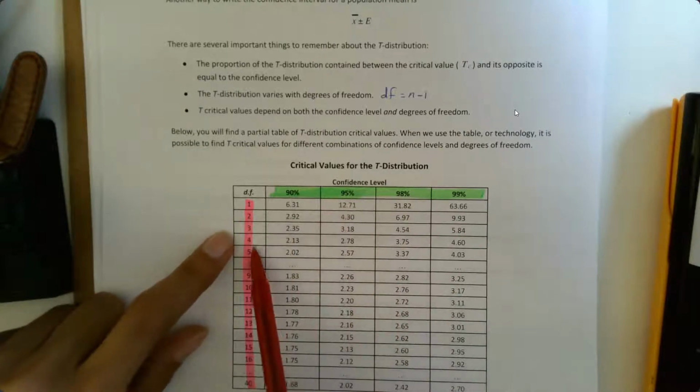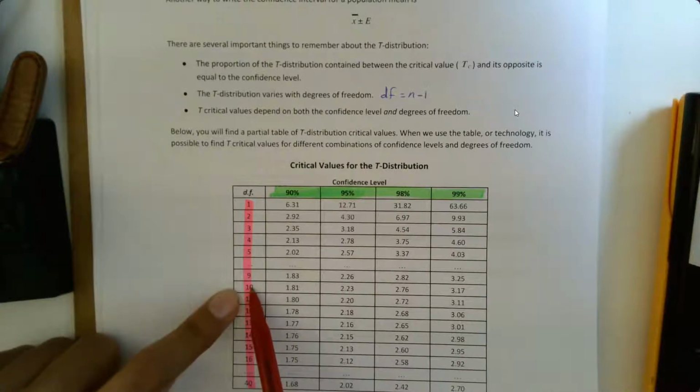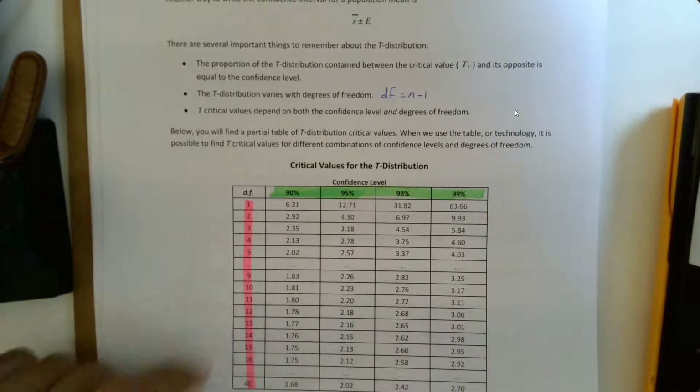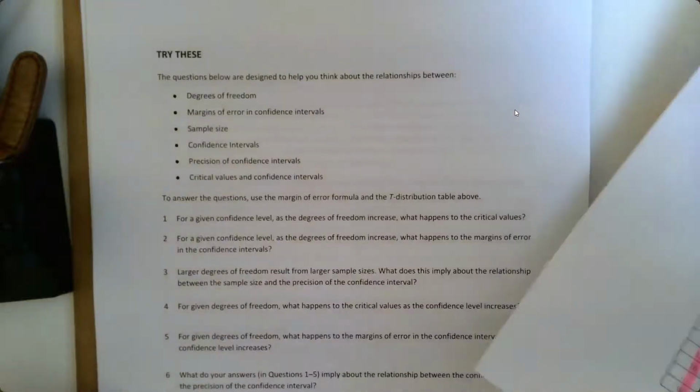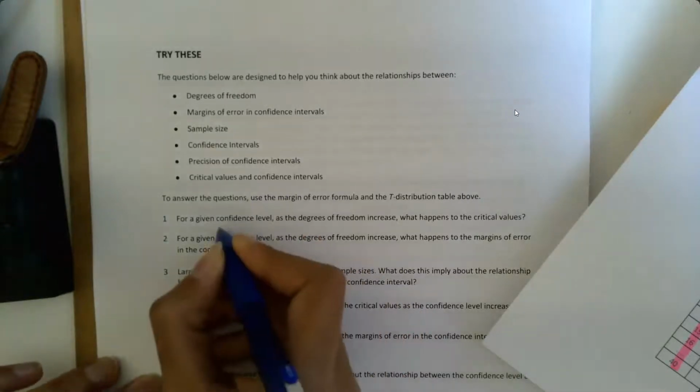Let us pick another number, a larger degrees of freedom, like 10. As you can see, the critical values are all getting smaller. So the answer to the question is, they are getting smaller.